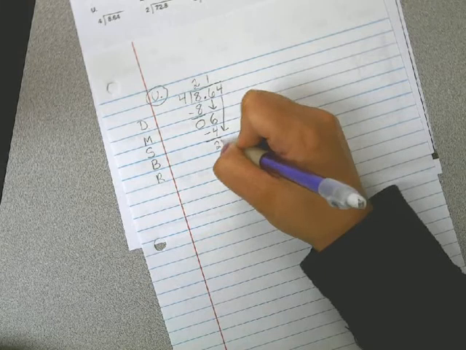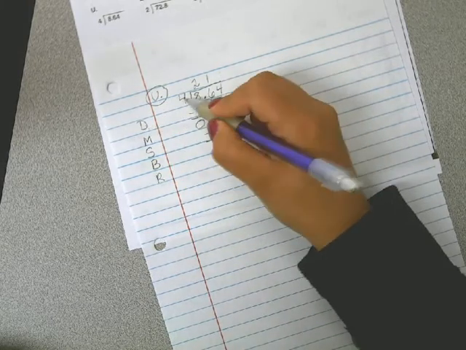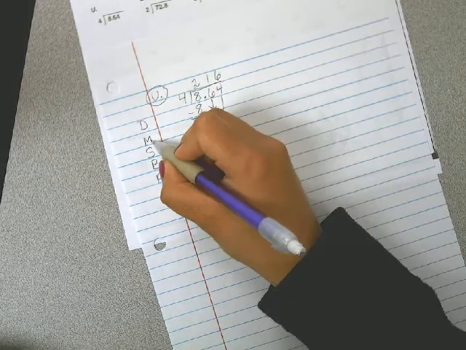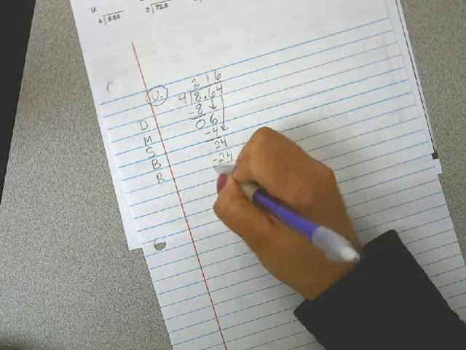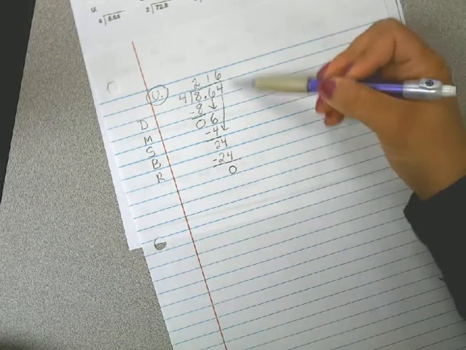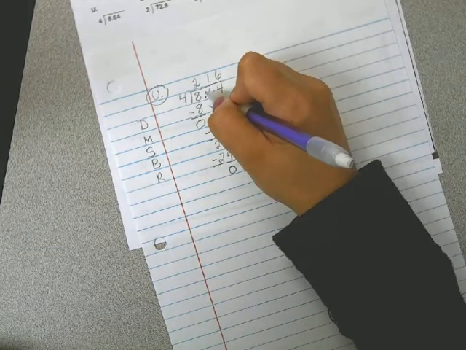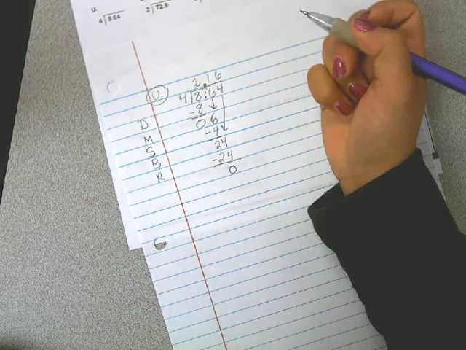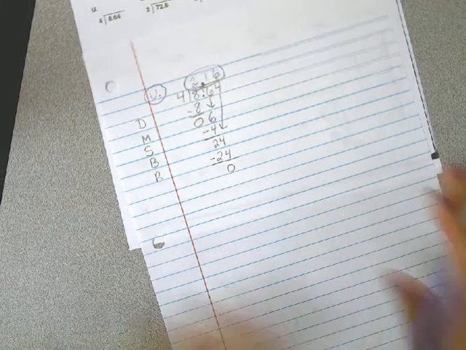Multiply, subtract, bring down. I still have an empty spot. I go back to divide, multiply, subtract. I have 0 as my remainder. I have nothing extra. So I have divided.